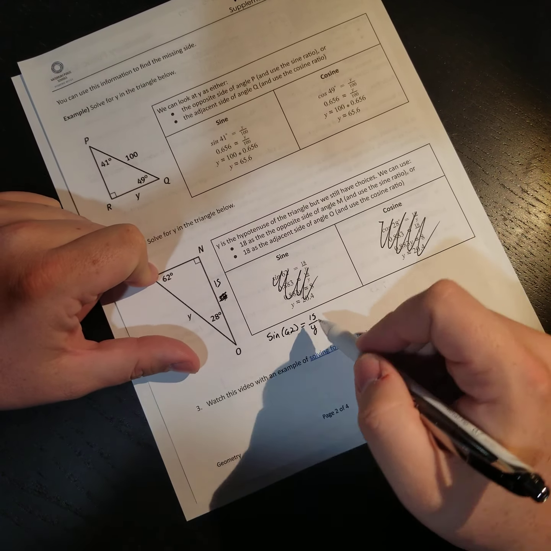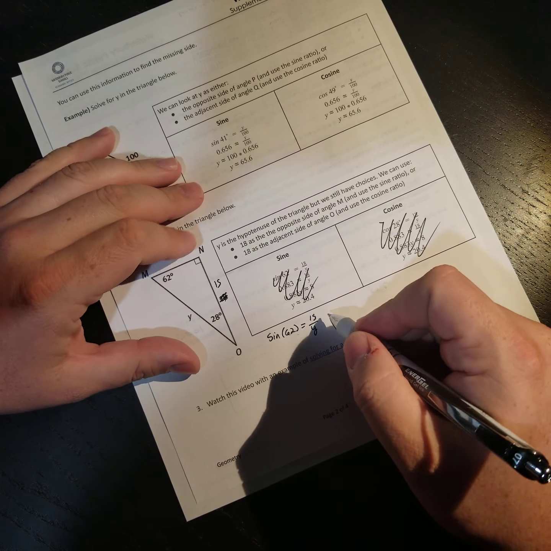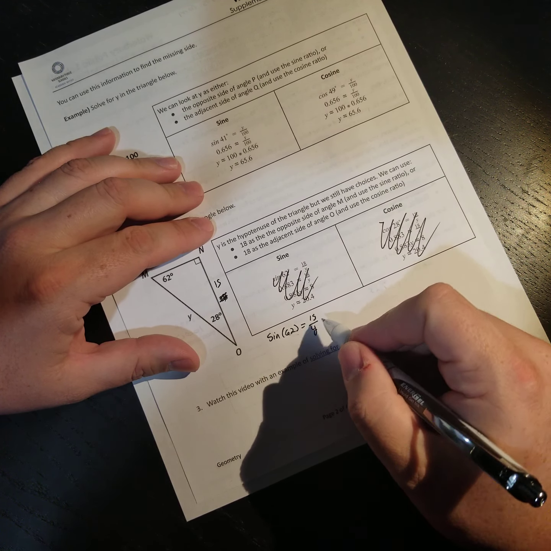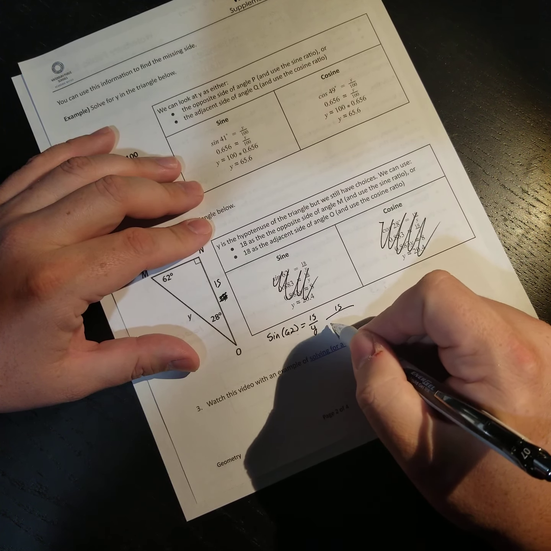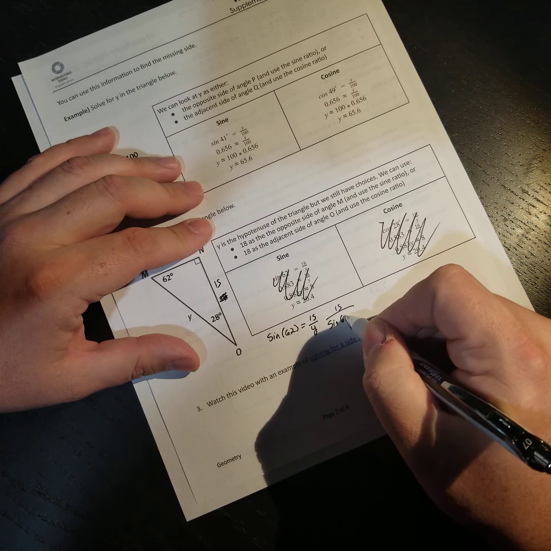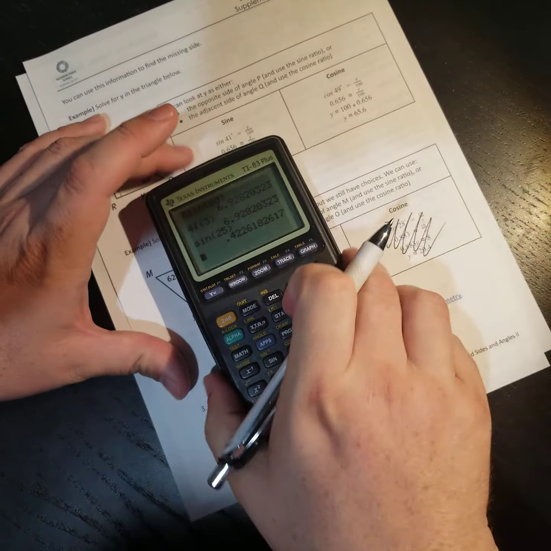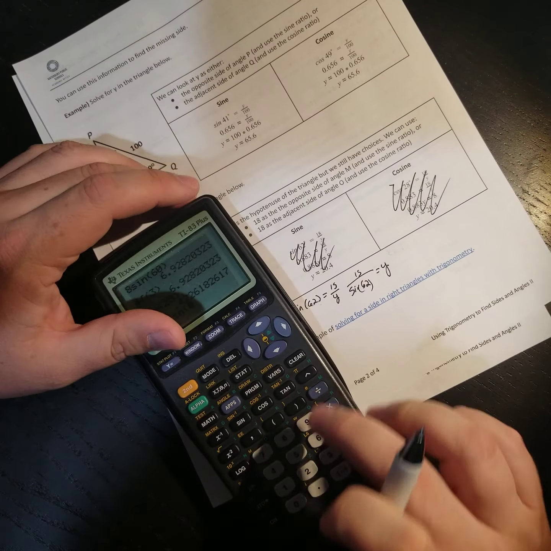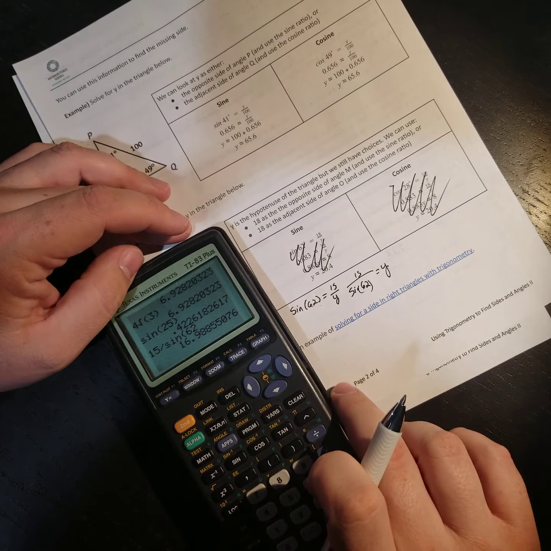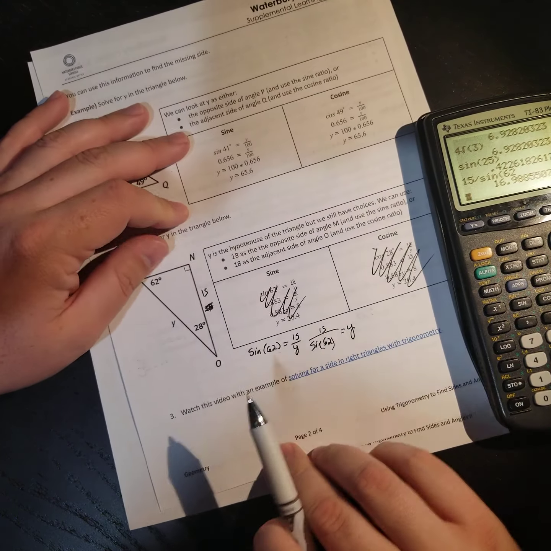Now, how do we do this? If you multiply by y, then divide by sine 62, you'll get the answer. Faster way to do it, if you just move the 15 divided by: 15 divided by sine 62 is equal to y. 15 divided by sine 62. 16.9, so on and so forth.